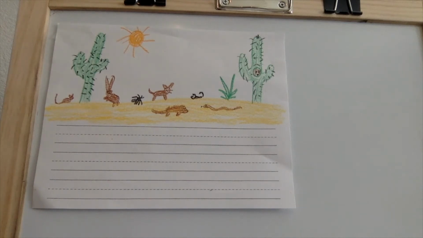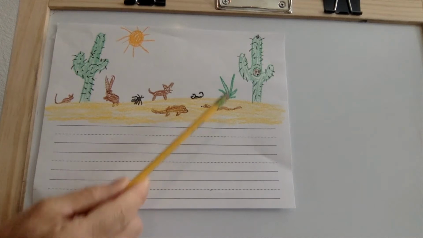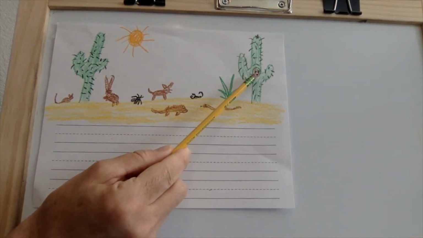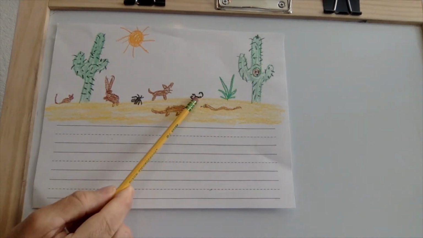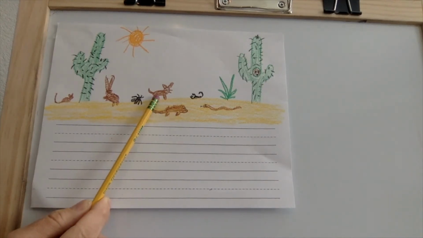Let me remind you of some of the animals that live in the desert. My turn, your turn. Snake, elf owl. Remember we learned about the elf owl? They live inside a cactus. Scorpion, lizards. There's lots of kinds of lizards. We learned about the bearded dragon, the Gila monster, kit fox.